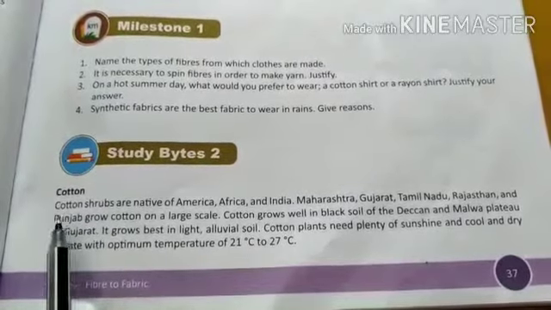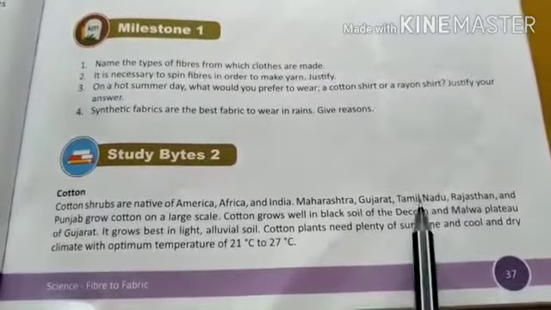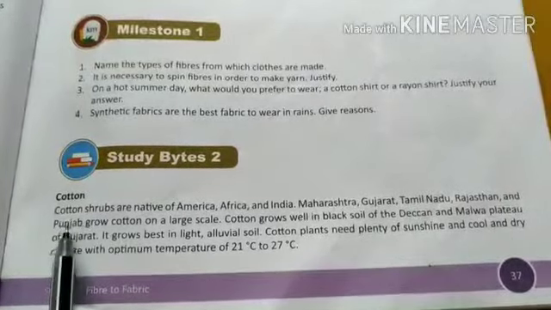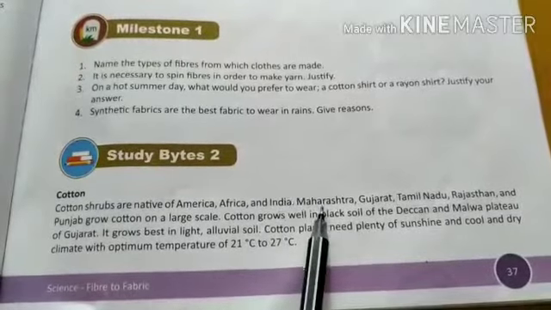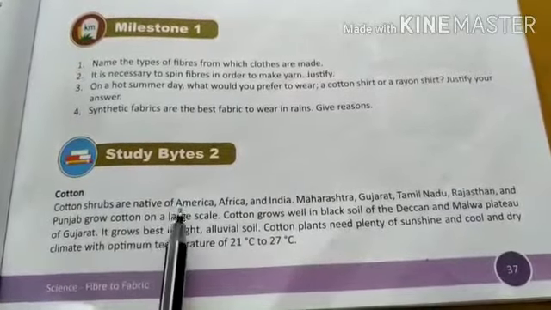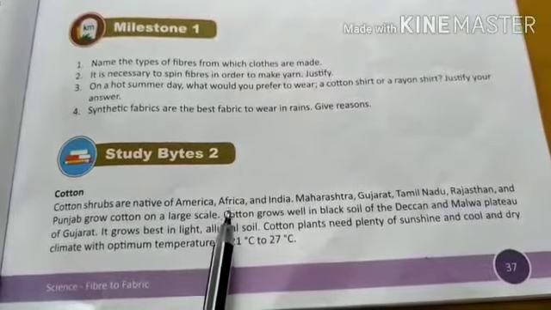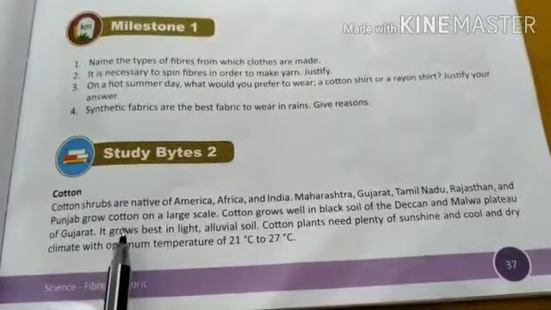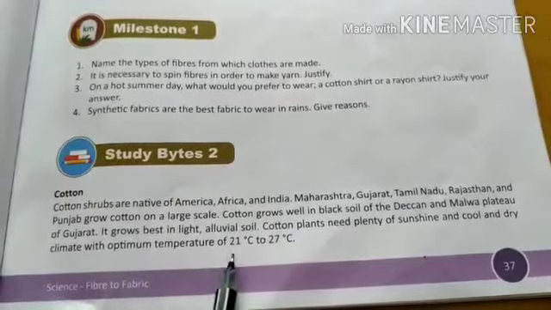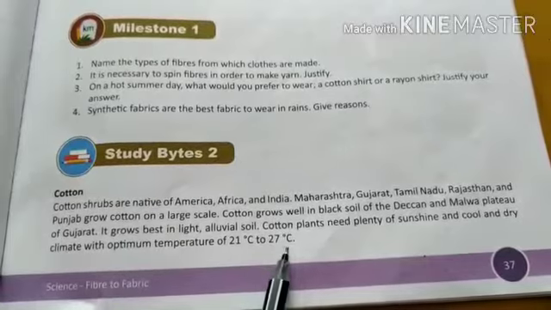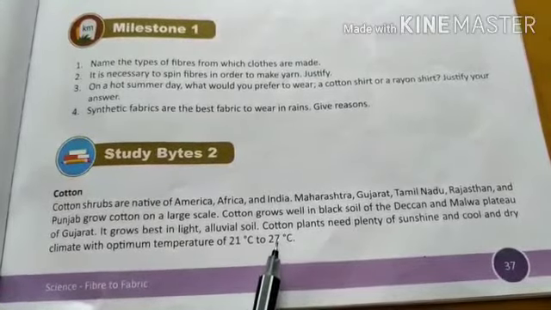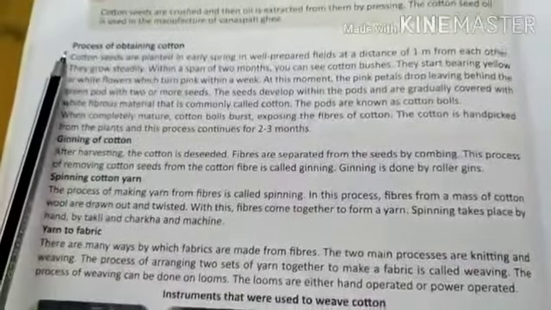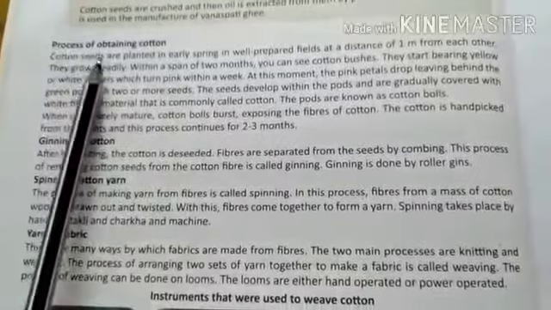Cotton in India is grown in Gujarat, Tamil Nadu, Rajasthan and Punjab. And the largest producer of cotton in India is Maharashtra. The other countries which grow cotton are America, Africa and India. Cotton requires black soil to grow and requires a temperature between 21 to 27 degrees Celsius, and it requires a hot, cool and dry climate.